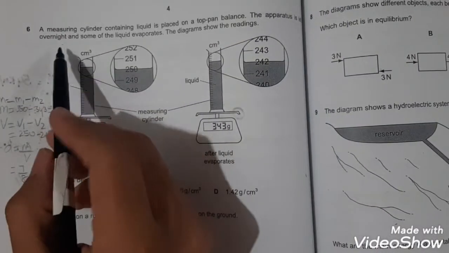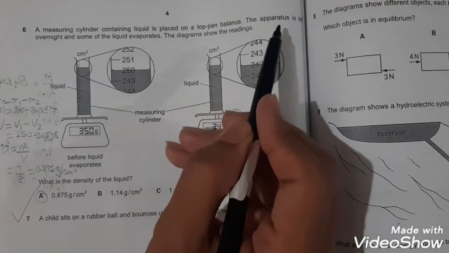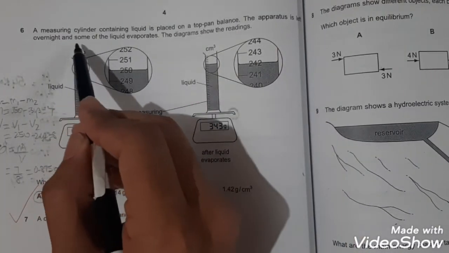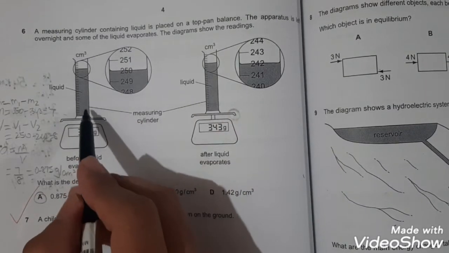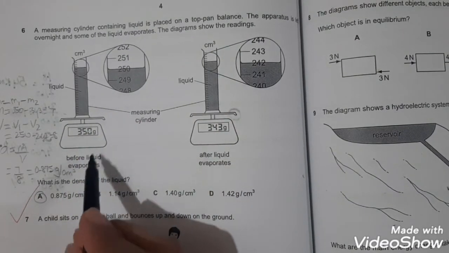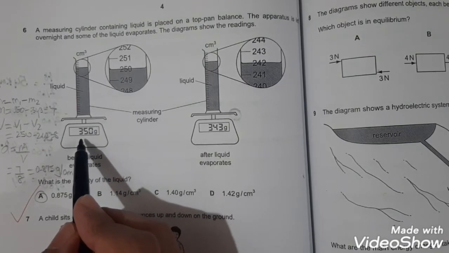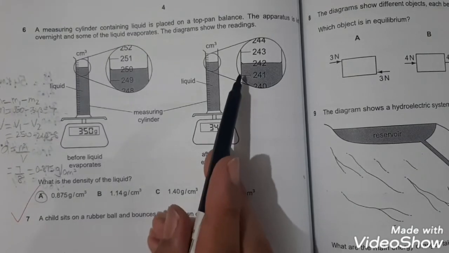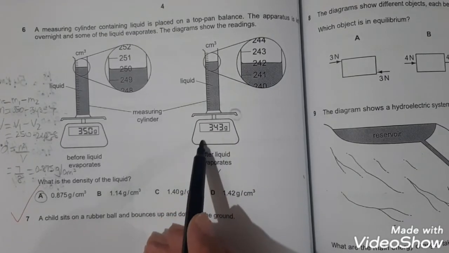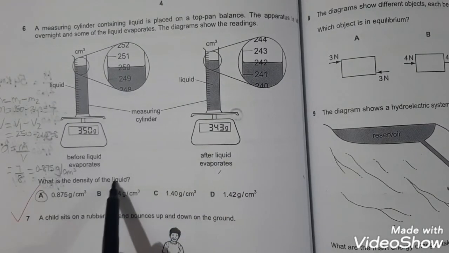Question 6 states a measuring cylinder containing a liquid is placed on the top and balanced. The apparatus is left overnight and some of the liquid evaporates. The diagram shows the reading. So this is before the liquid evaporates, which is at 250, and the mass is 350 grams, and after the liquid evaporates is 242 and the mass is 343 grams. So what is the density of the liquid?